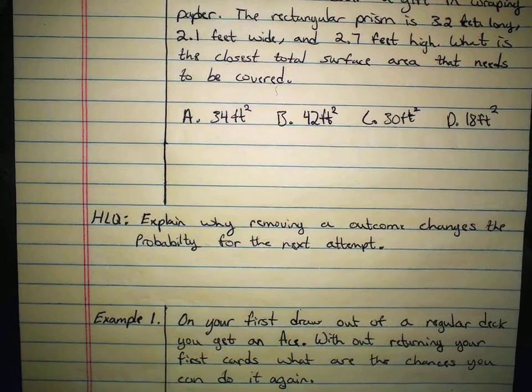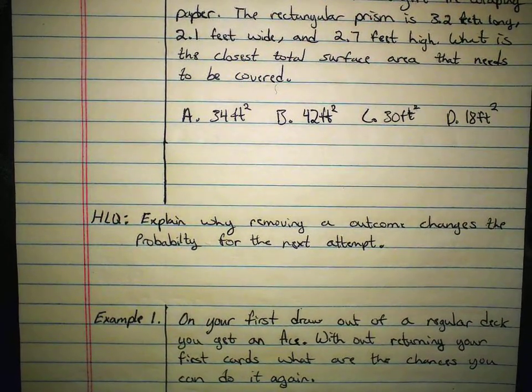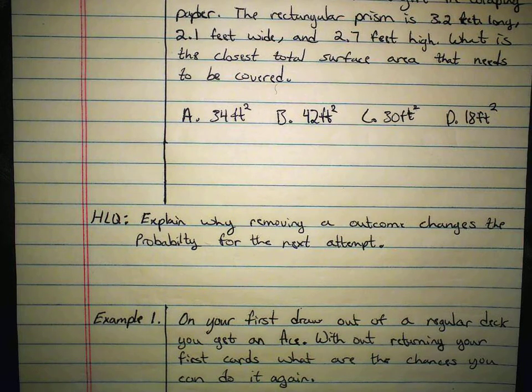So, HOQ. Explain why removing an outcome changes the probability for the next attempt. Why is it that when I draw and I don't put it back, it changes what's going to happen the next time? Okay?